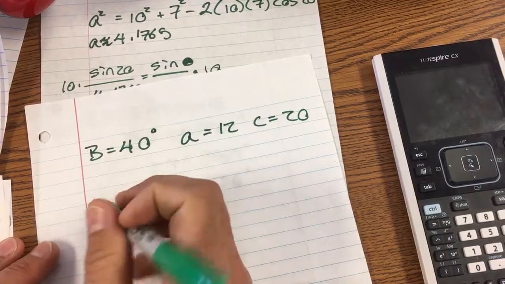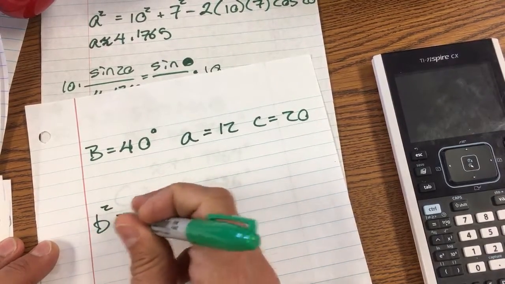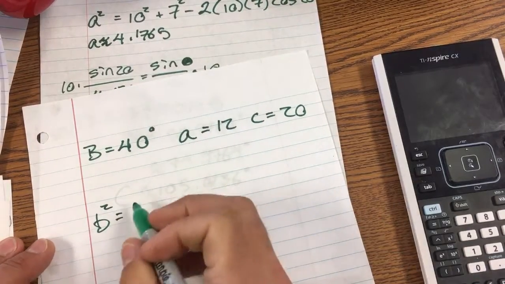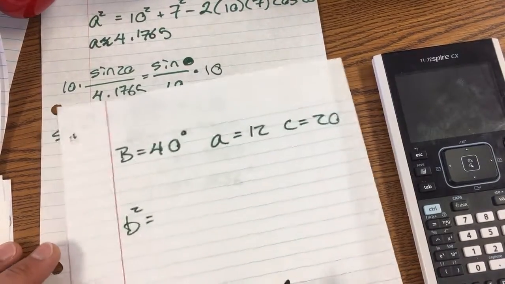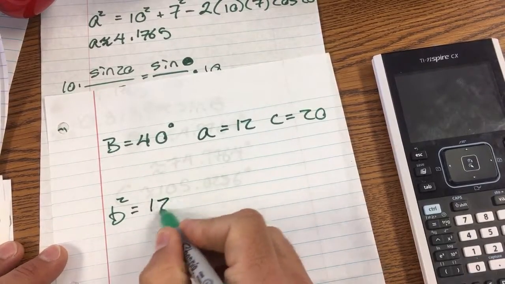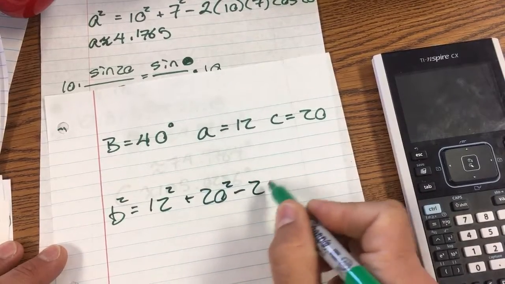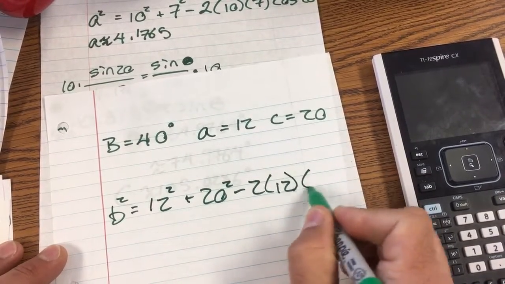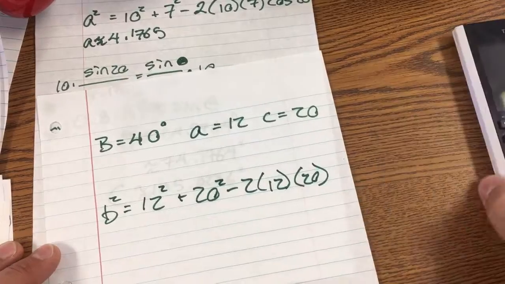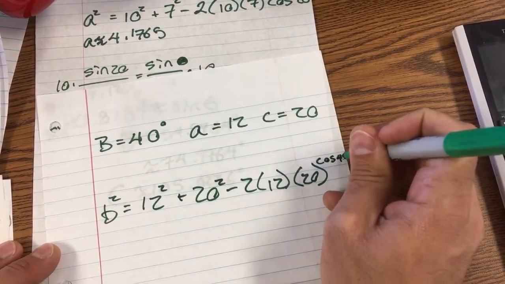So this time I'm gonna find B. So B squared equals 12 squared plus 20 squared minus 2 times 12 times 20 times the cosine of 40.